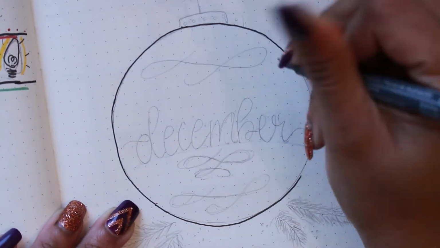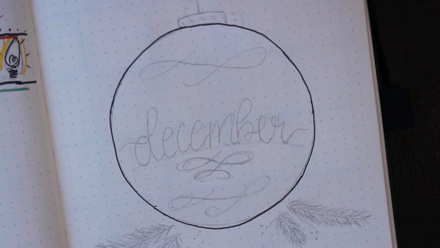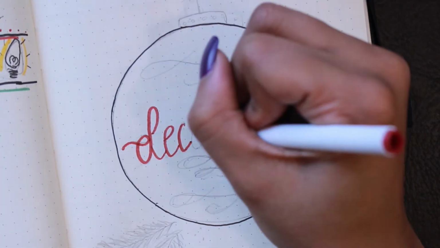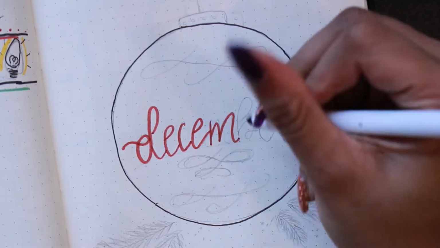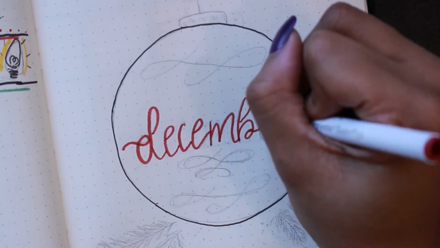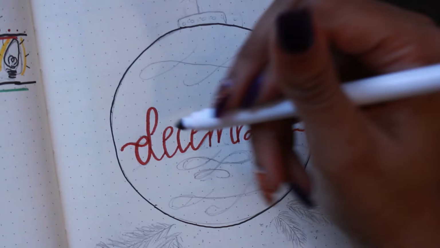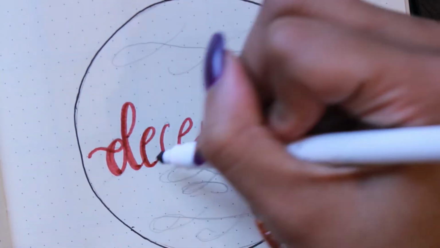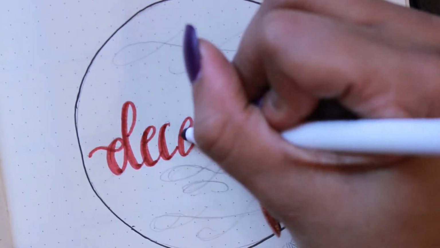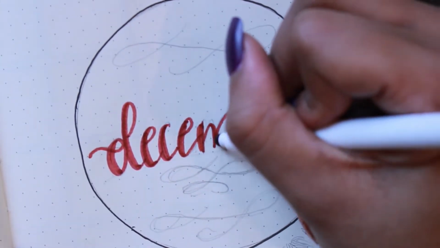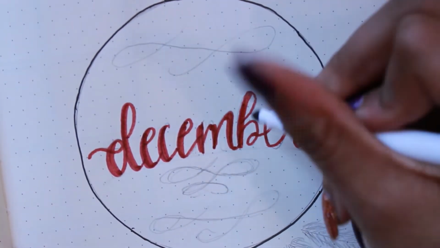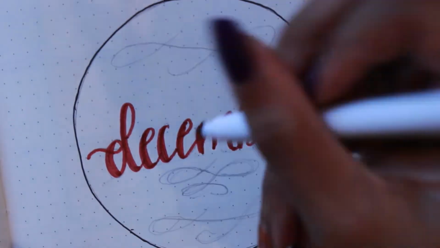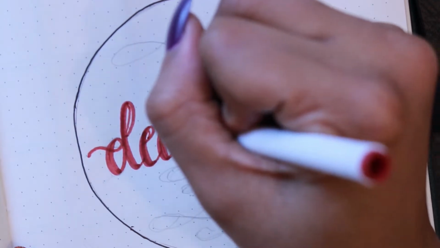But right here, I'm just doing the main cover page for December, and I decided to put it in an ornament and put calligraphy in the middle with December, and it got a little crooked, but we're just gonna roll with it. So I just thickened up the lines there. That's the trick to calligraphy. If you guys don't know how to use a brush pen with the calligraphy, just go back and thicken it up later and add your little details or whatever.